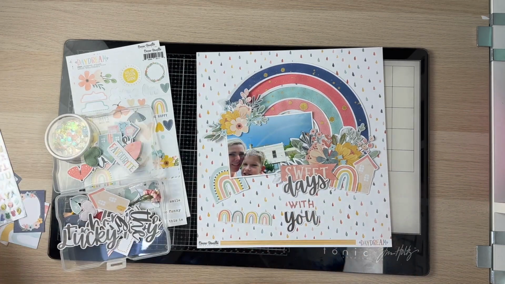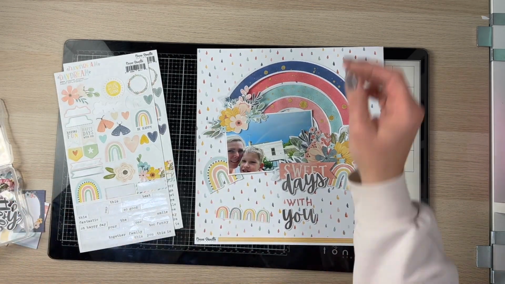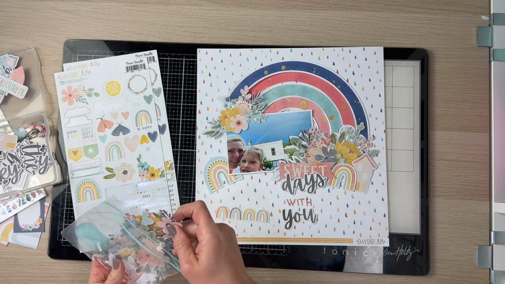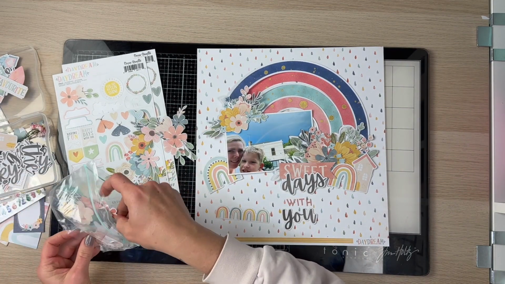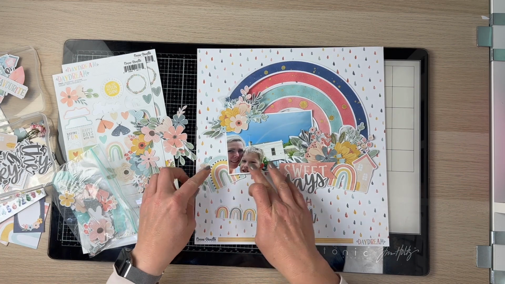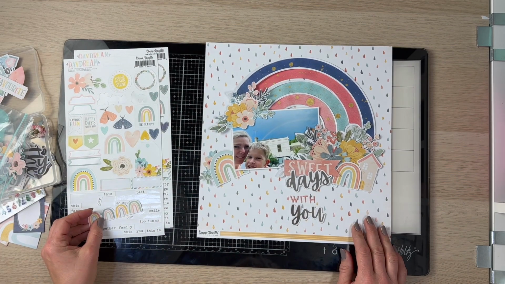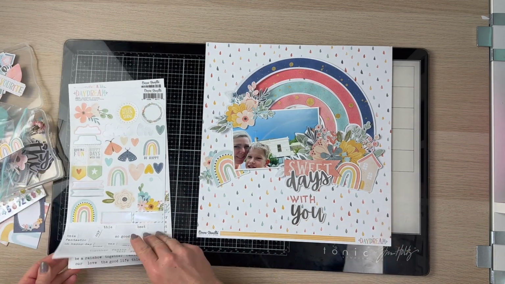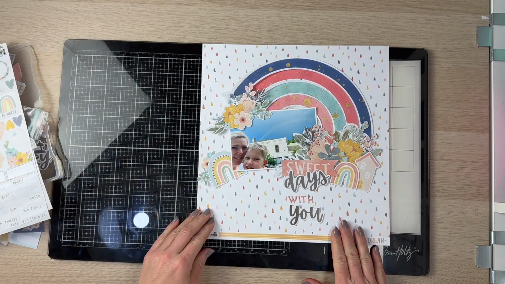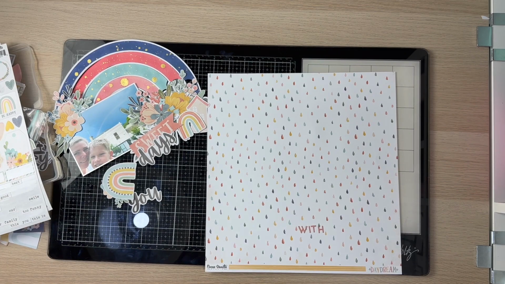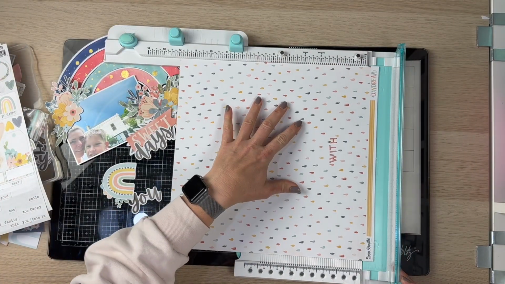So the title there is Sweet Days with You. And like I said, we certainly weren't doing anything special that day. It had probably been raining. But yeah, Seb and I were just hanging out, saw this rainbow, went out on the balcony to see it, and snapped this selfie.